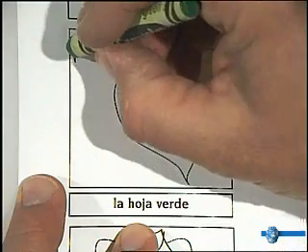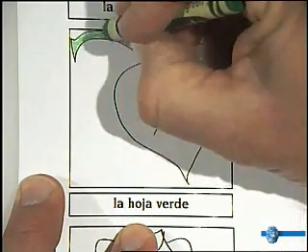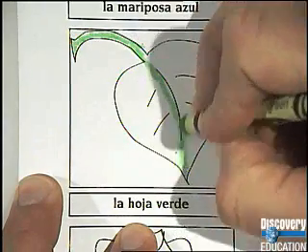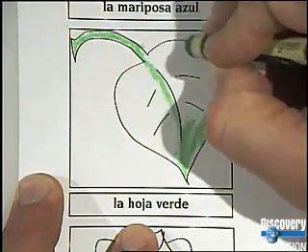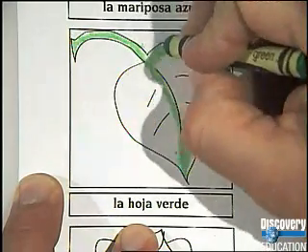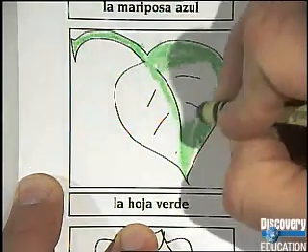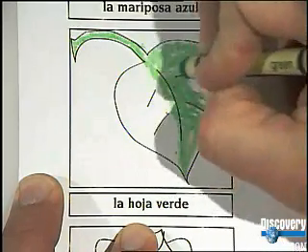And I'm going to color this. And this is just kind of like the leaves on the plant that I have here in my classroom. Son verdes. There you go.